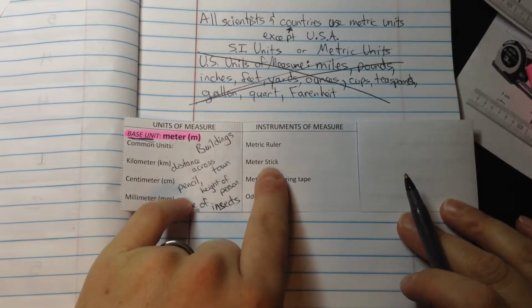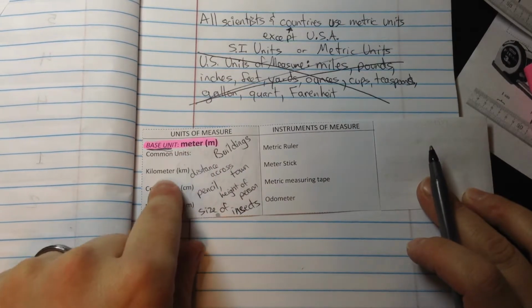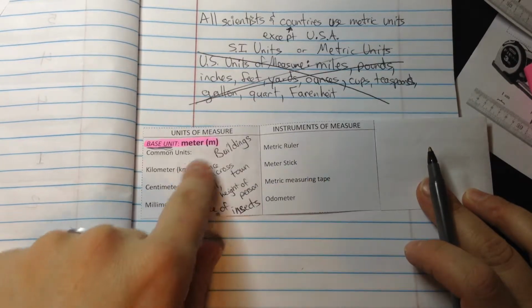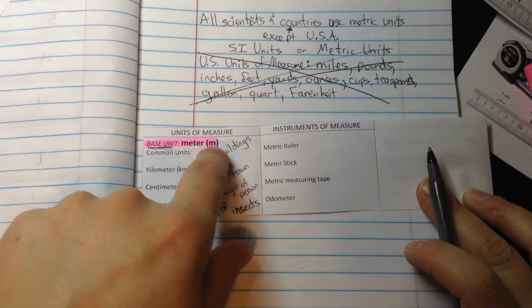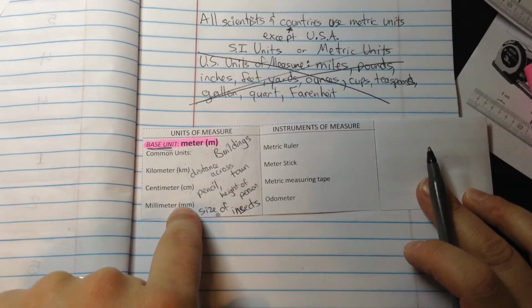Okay. So, those are our units of measure. The base units are meters, common units, kilometers, centimeters, and millimeters. All right, and notice the symbol, the abbreviation there. m, km, cm, mm. All lowercase.